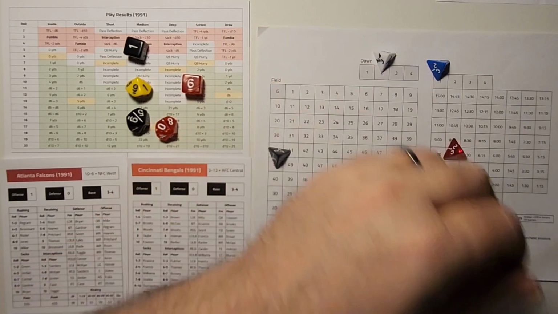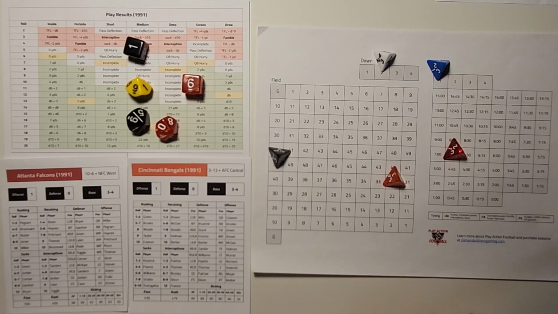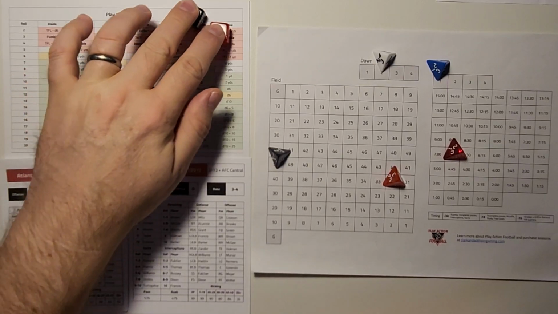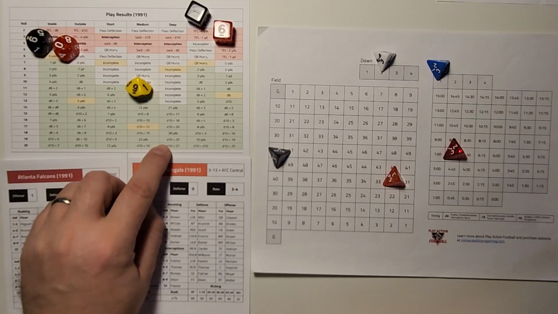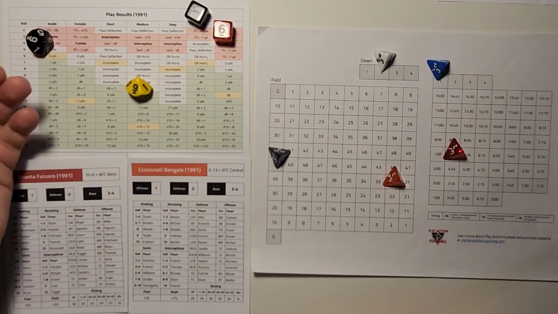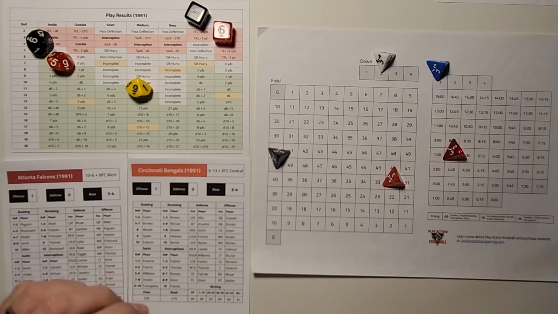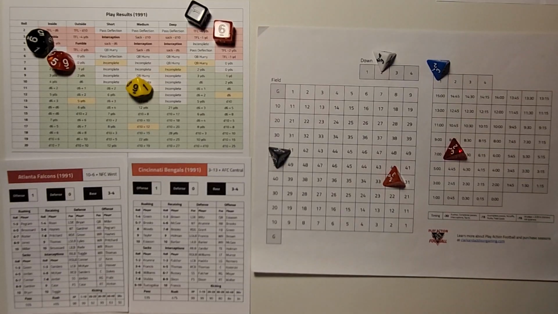Second down and 8. This will be a deep ball against a base defense. They're throwing it deep to Holman. So a deep against a base defense is a 0. A 19, though, that's going to be really good. 19 on a deep ball. D10 plus 25. So that's going to be a 30-yard gain on second down and 8. And that is Holman with the catch.